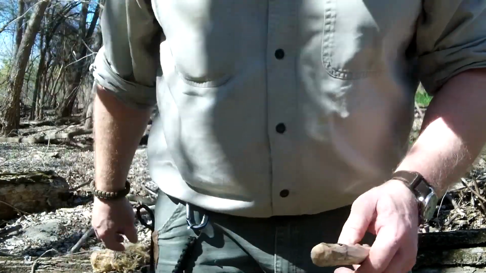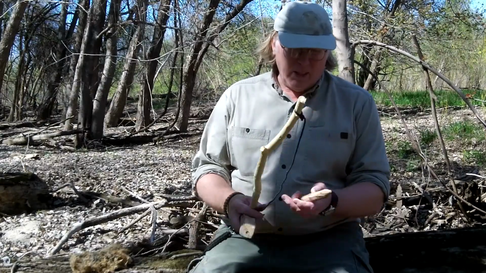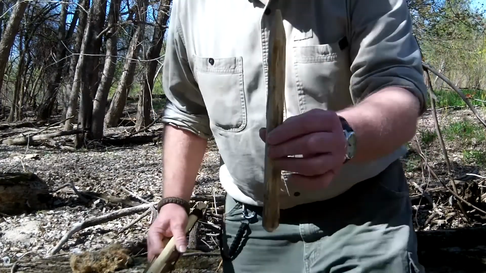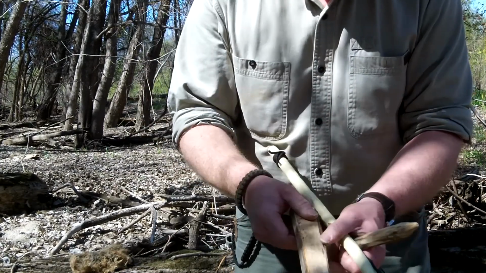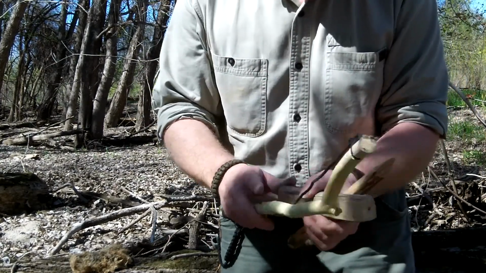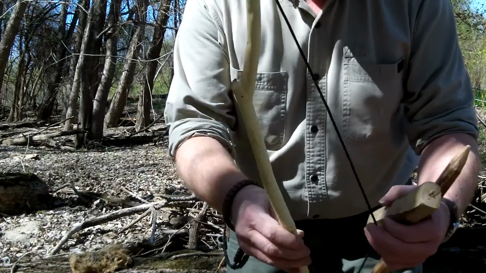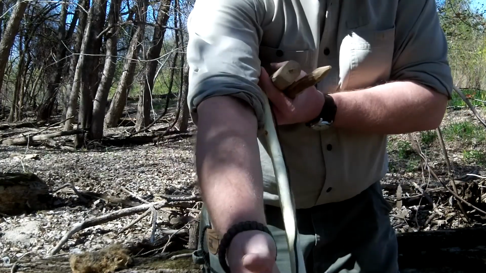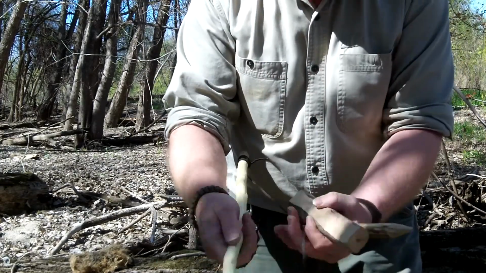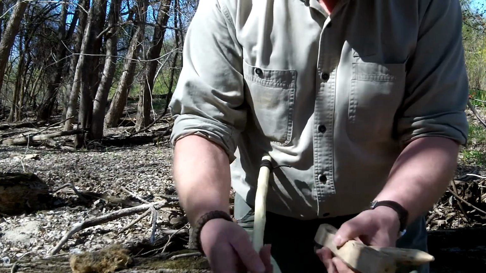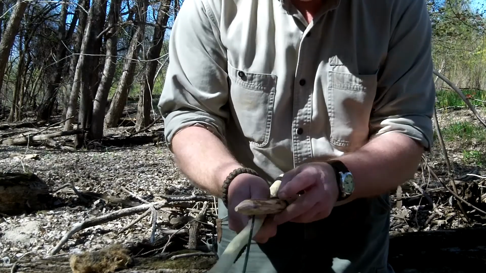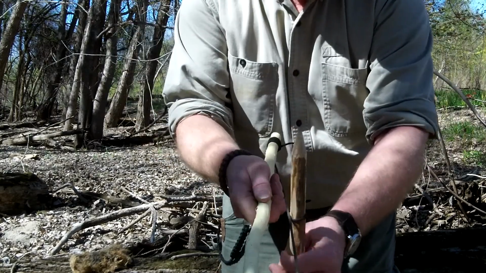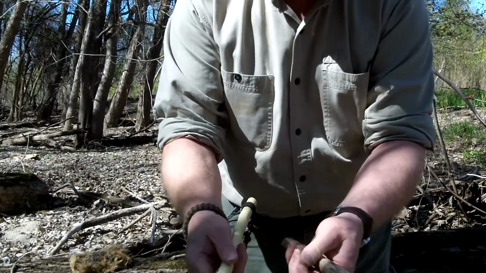Let's get the hearthboard made. Okay, I've got my pieces made. I've got my spindle. Got the hearthboard, which we need to put a little divot in before we can start. And then took a piece of willow, about the length of my arm, and my shoestring, my paracord, to make a bit of a bow. So now we'll be able to get something to spin that.